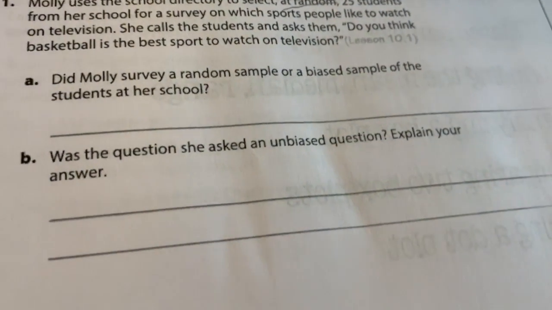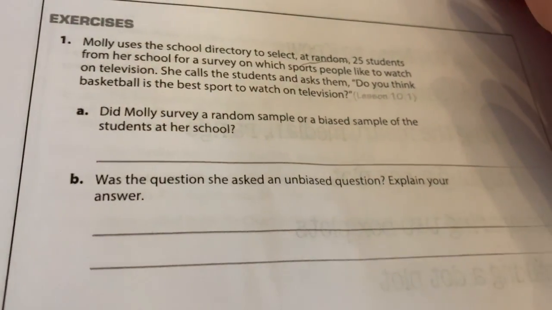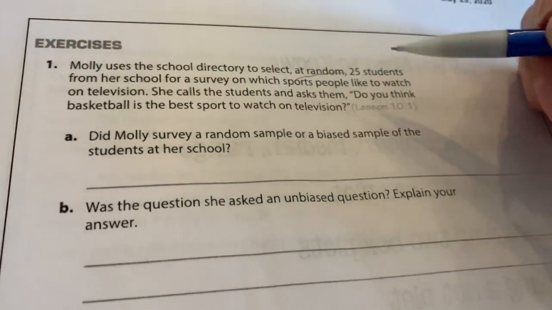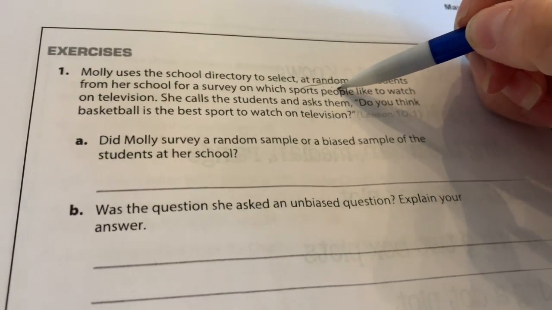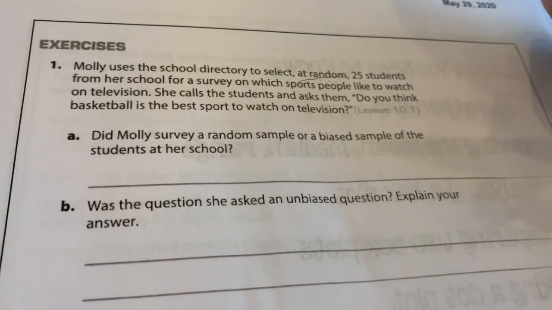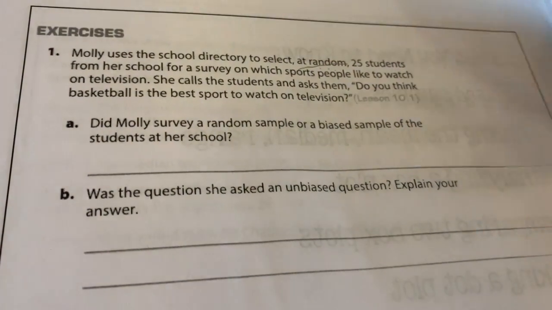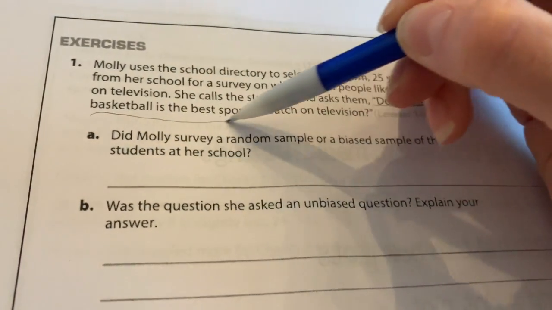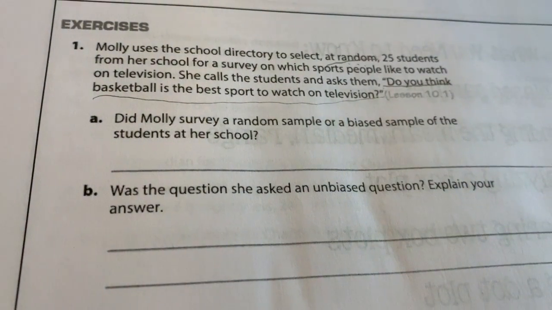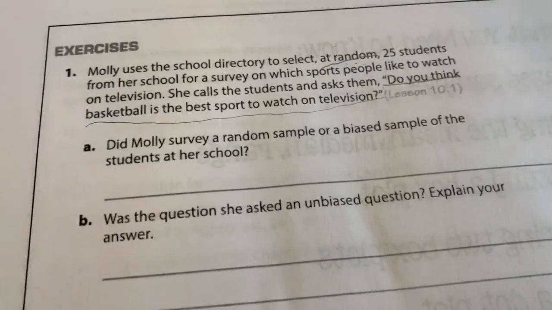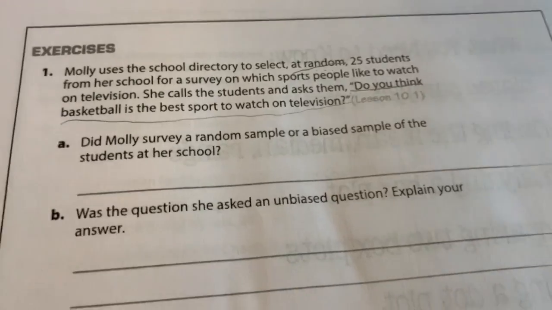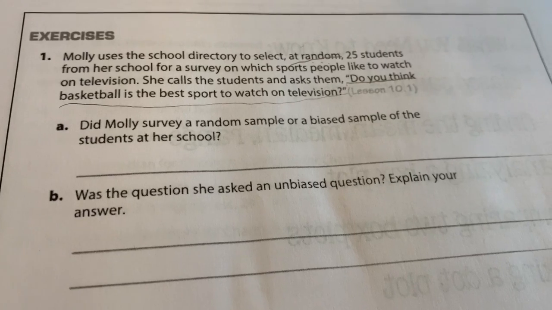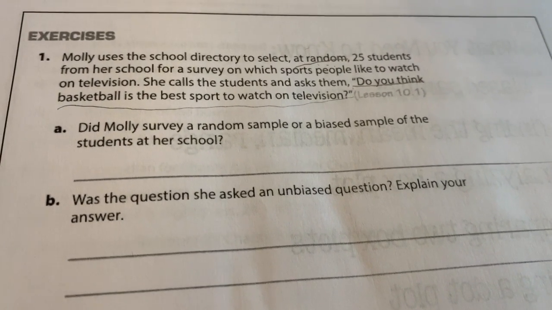So first and foremost, did she survey a random sample or a biased sample of students at her school? So the sample that she selected was selected randomly. So she actually did use a random sample. The problem is with the question that she asked. Do you think basketball is the best sport to watch on television? That's going to lead people to think about basketball. So what you really want to ask in a situation like this to make it as accurate as possible, what's your favorite sport to watch?